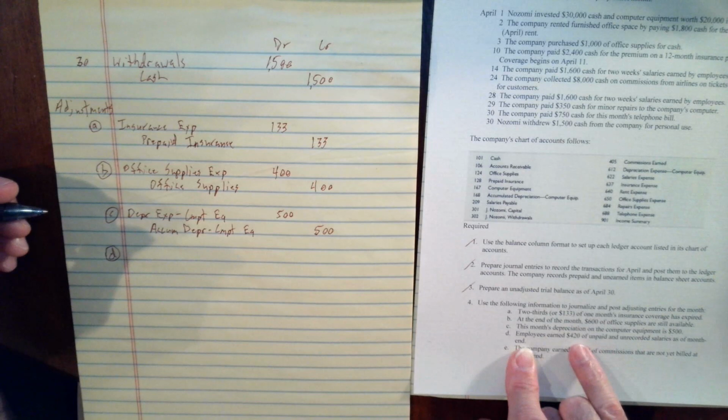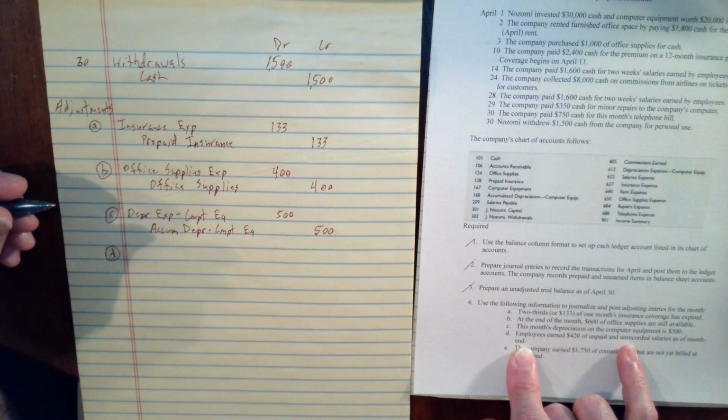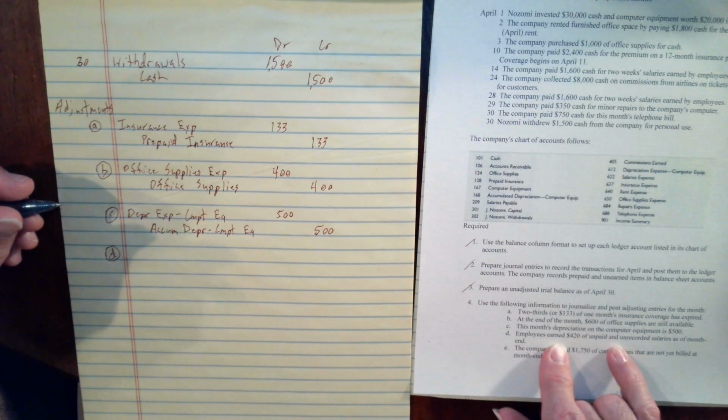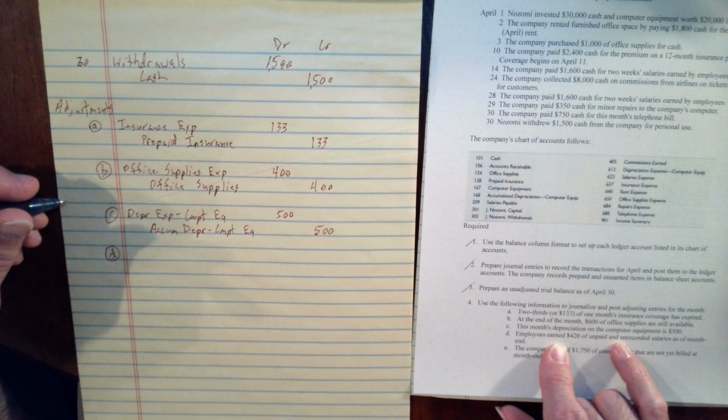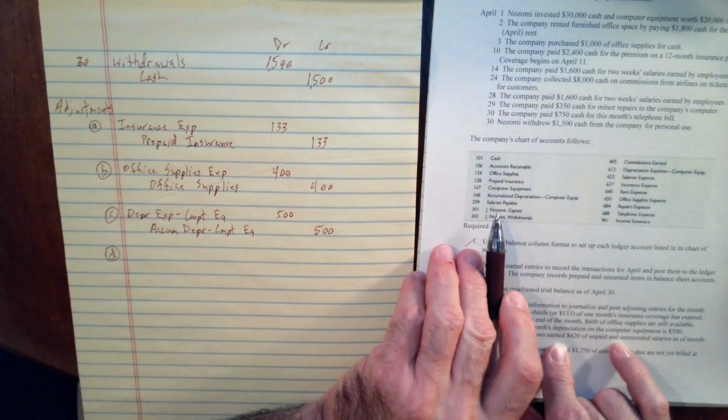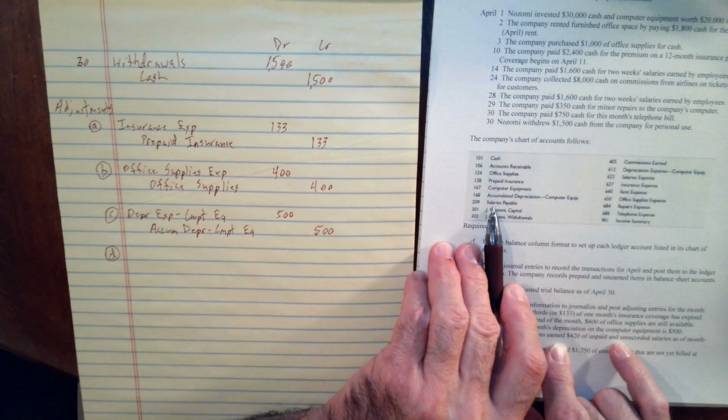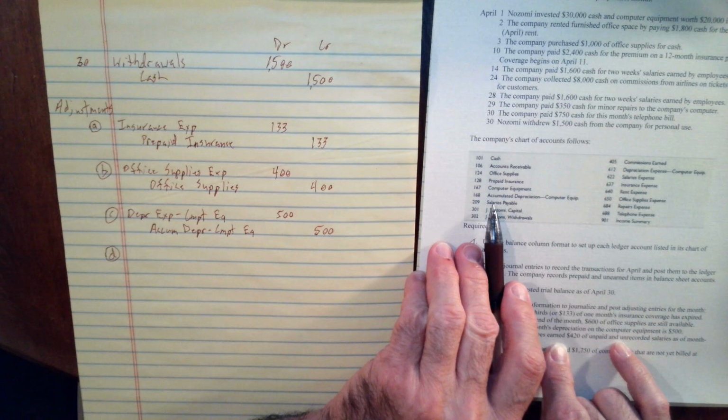Employees earned $420 of unpaid and unrecorded salaries as of month end. So this is money that they worked for, they earned it. We have not paid them yet. We'll pay them at payday, but payday is not here yet at April 30th. It's probably going to go on into May sometime. So I still have to record the expense of the $420 because they worked it. And then I'm going to also show that there's a salaries payable.